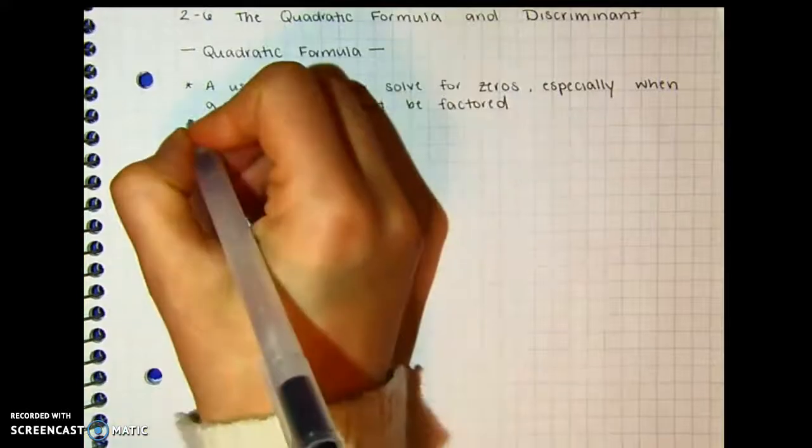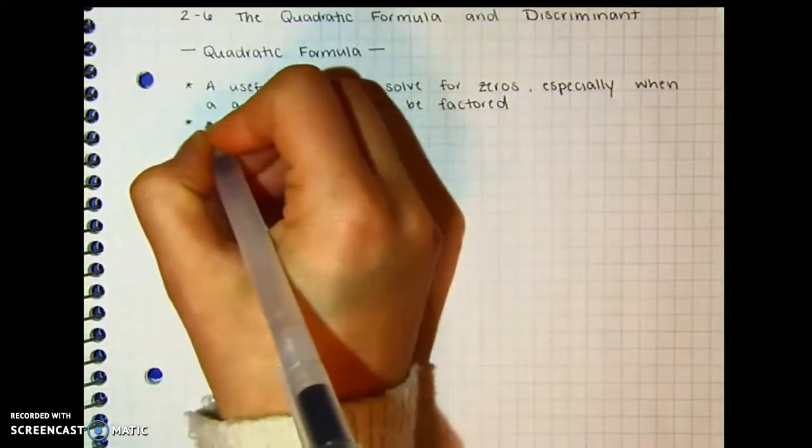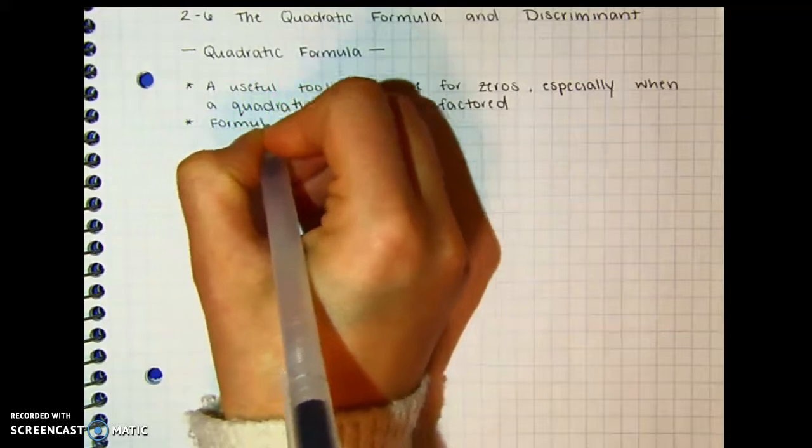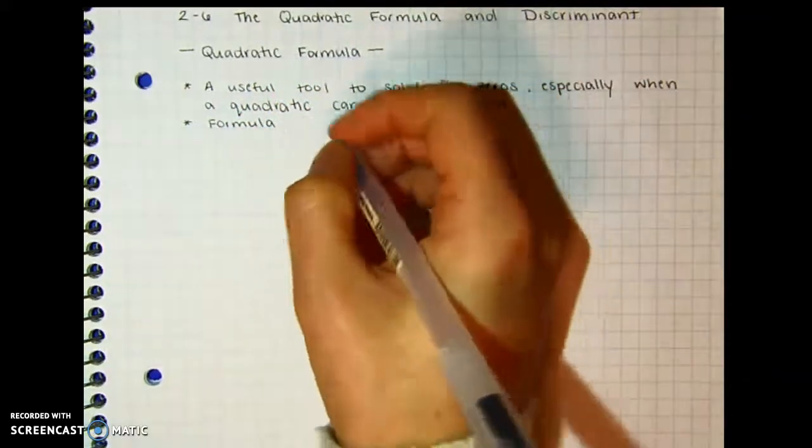So the formula, you proved it back in Algebra 1, or at least you should have. I bet a lot of you would claim you didn't, but you did.